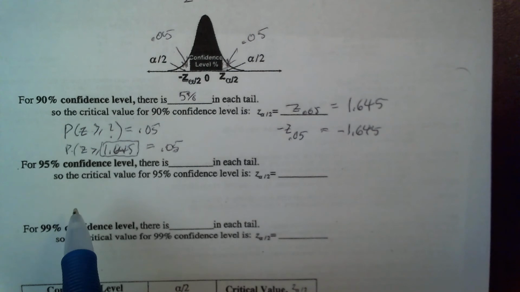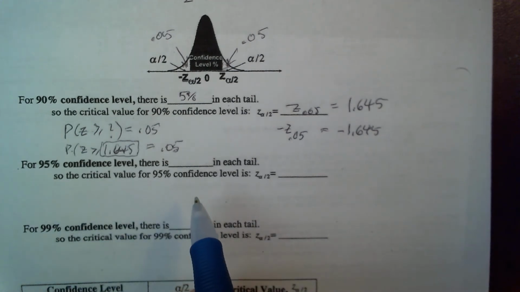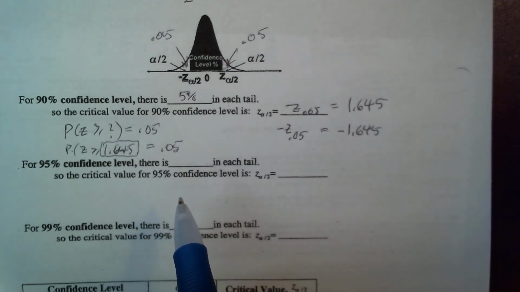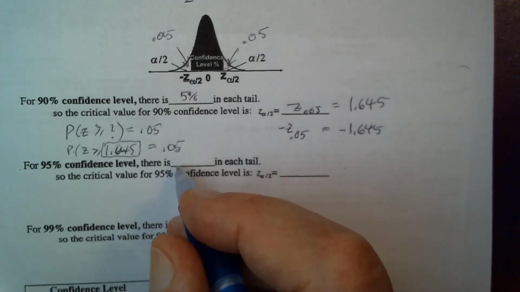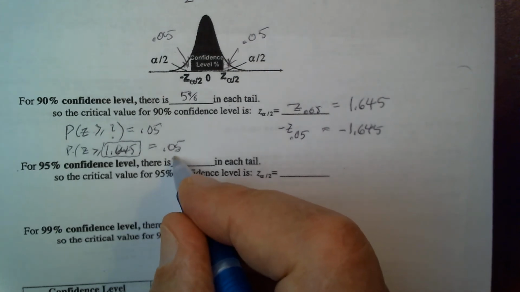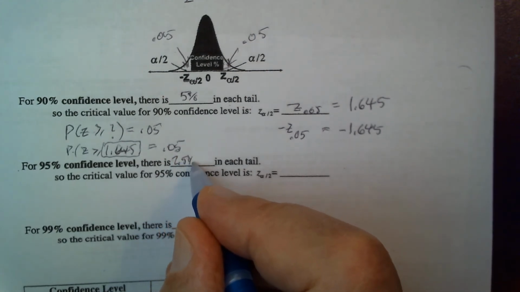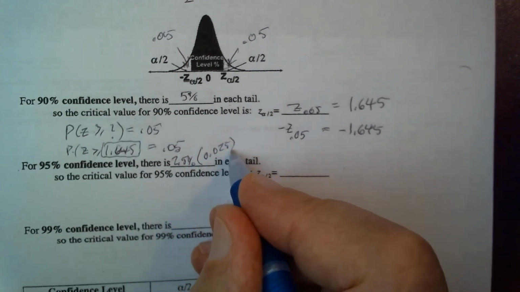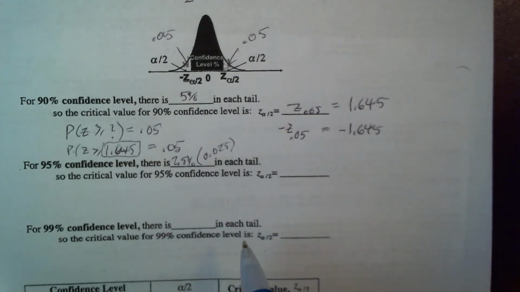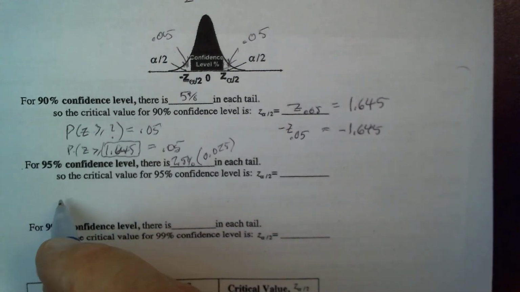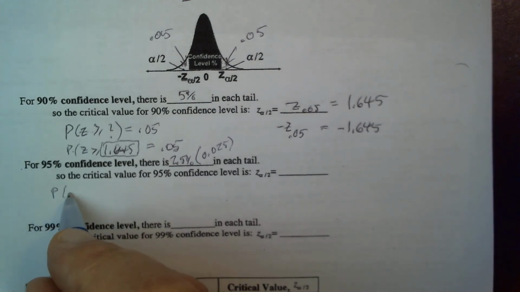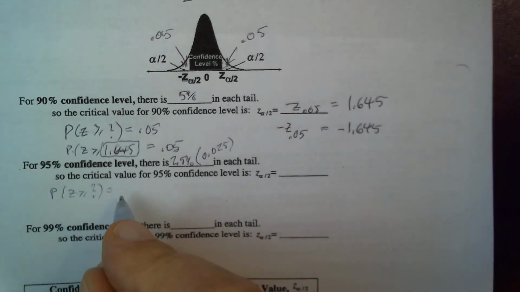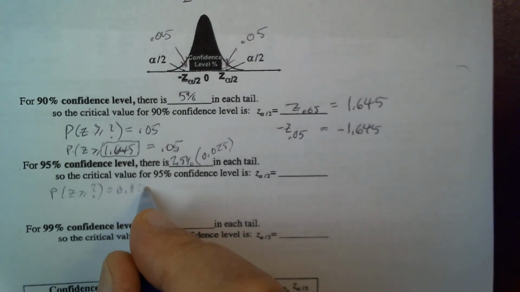Similarly, for the 95% confidence level, since there must be 5% combined for both tails, there needs to be 2.5%, or 0.025 in each tail. So again, we ask ourselves, what is the probability for z greater than or equal to question mark equals 0.025?